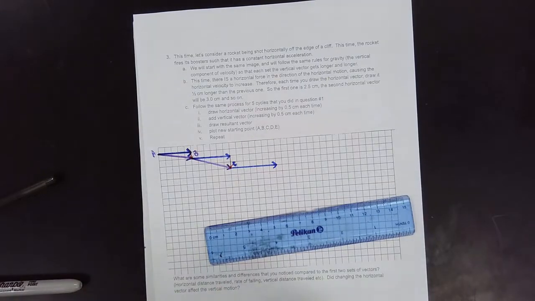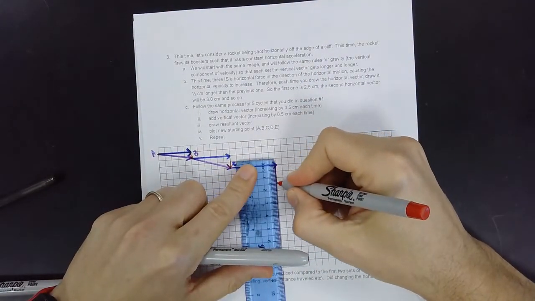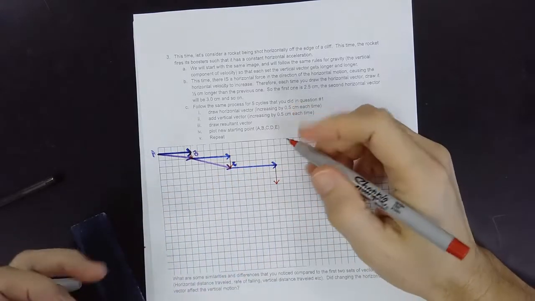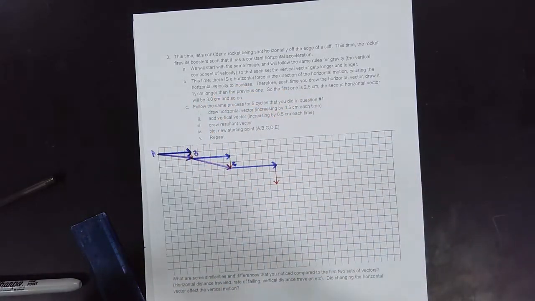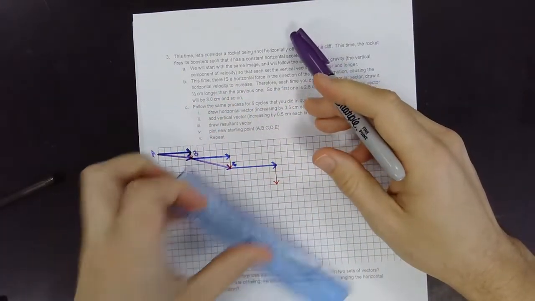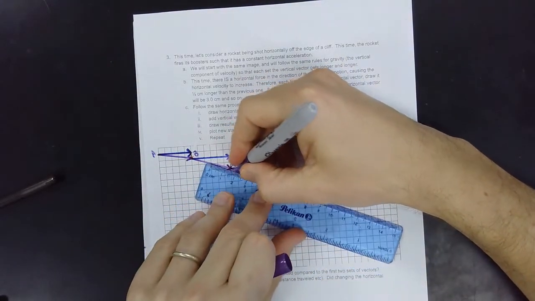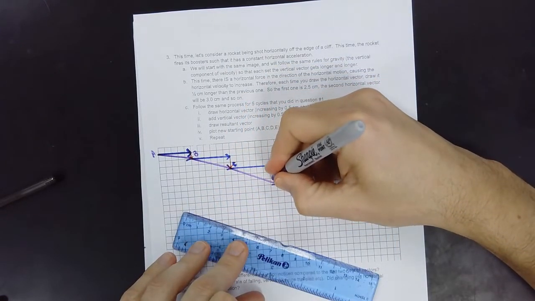And we'll go ahead and add in acceleration, which again is going to go 1, 2, 3. So it's a little bit faster now. The acceleration is constant, right? That means the velocity is changing by the same amount every single time. What we're drawing here are the velocity vectors, and we're trying to use those velocity vectors to give us an idea of what is happening to the position over time.